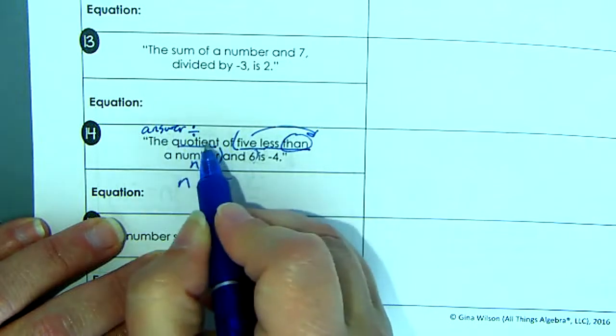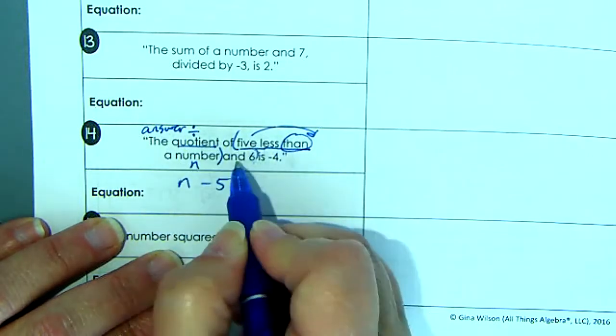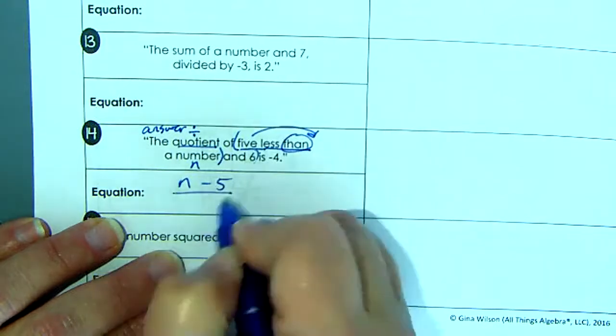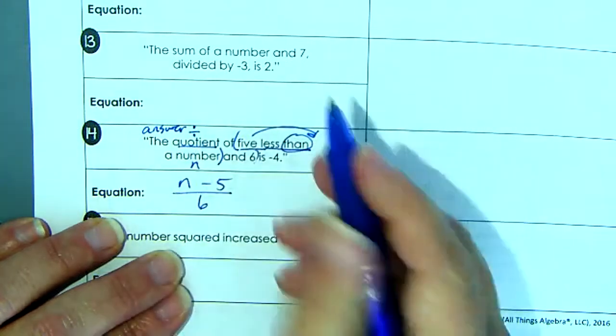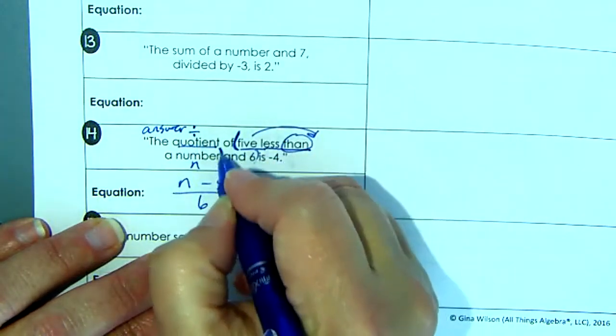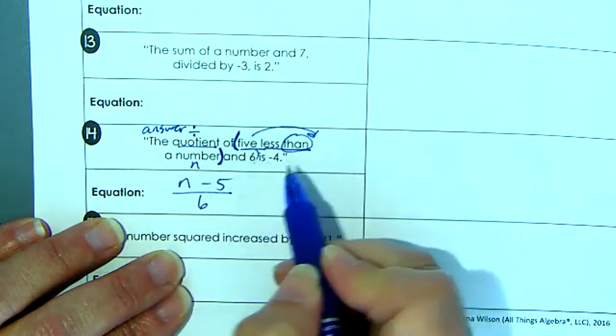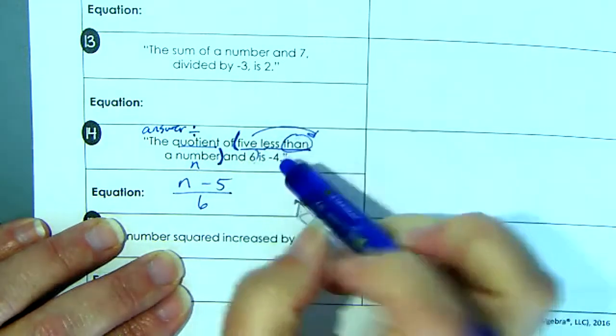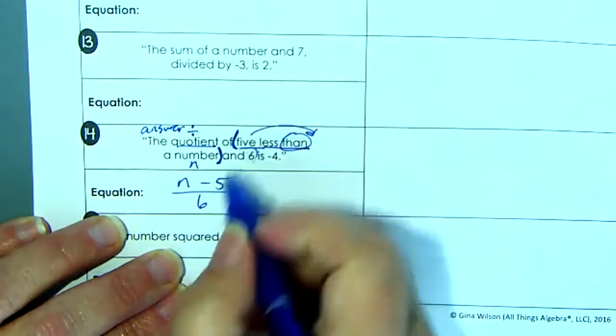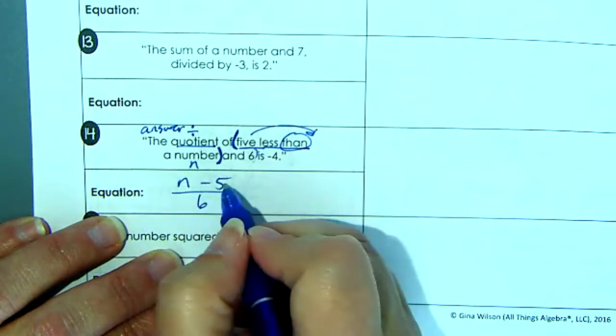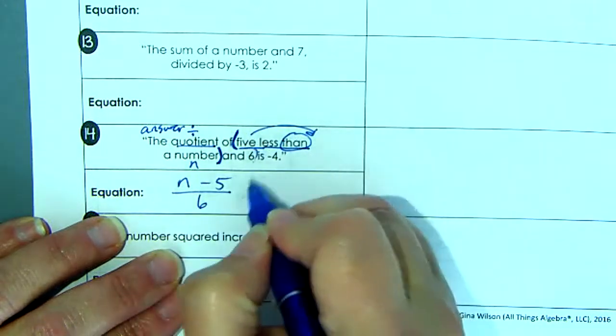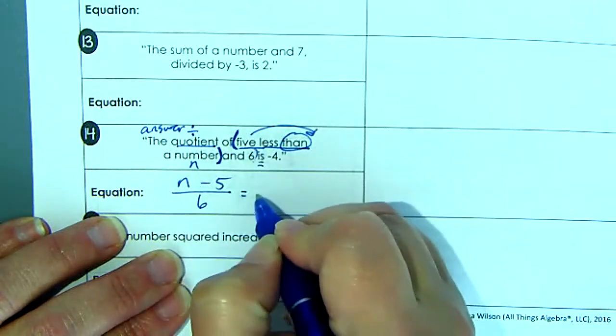Because it's the answer to the division of 5 less than a number and 6. So what's being divided is this information here, 5 less than a number, and 6. That's why we put it as the n minus 5 all over 6. Is equals -4.